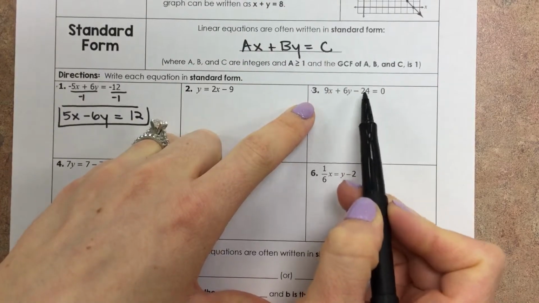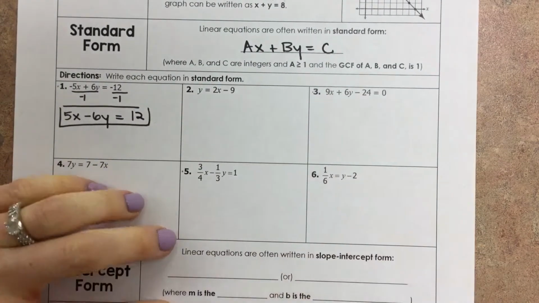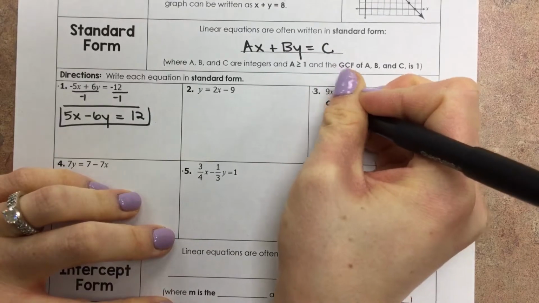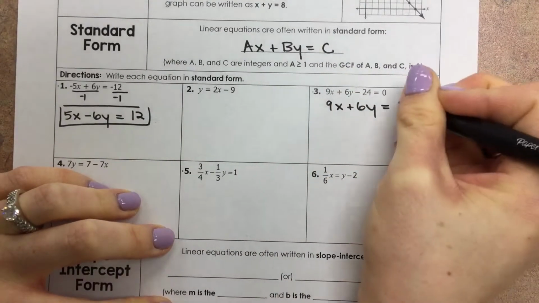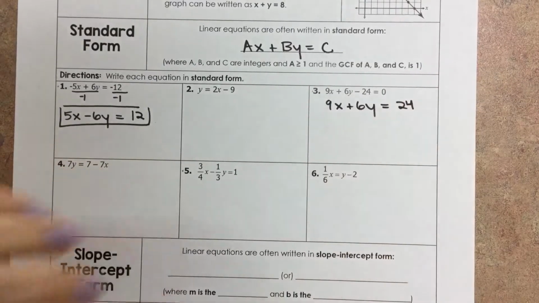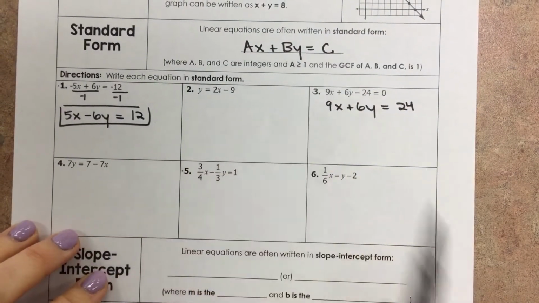So very first thing we need to do is get this constant over to the right-hand side. So I am going to add that 24 to both sides. So it cancels from the left, and then I'm adding it to the right, like this. So now the form is right, the order is right.